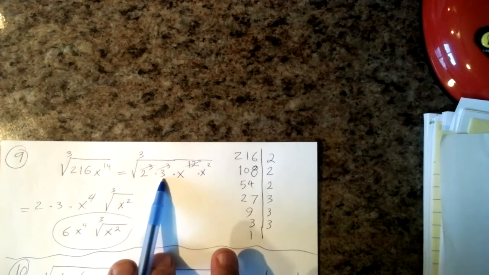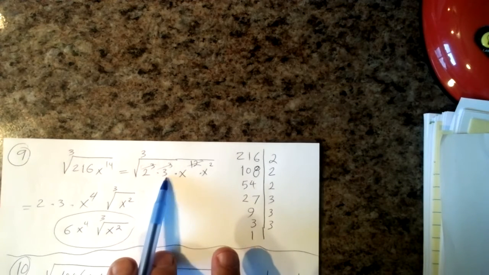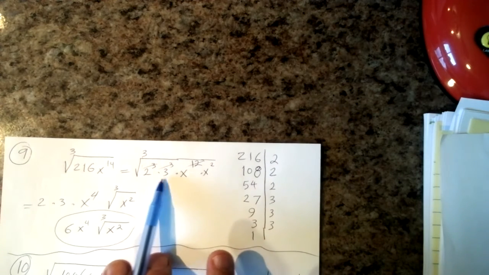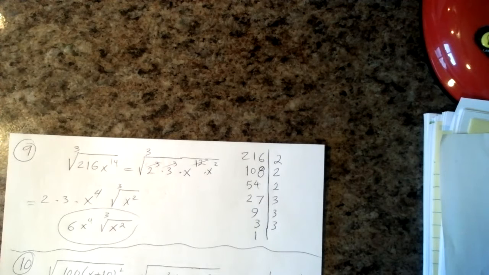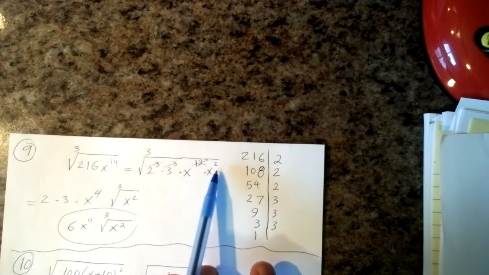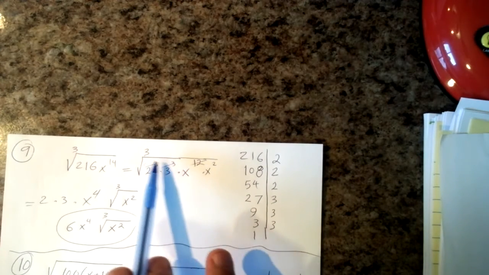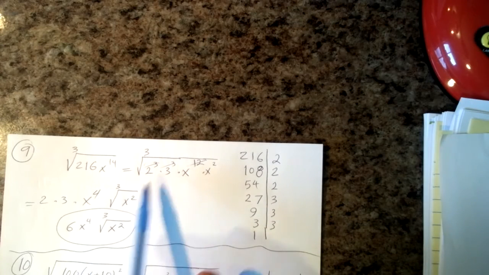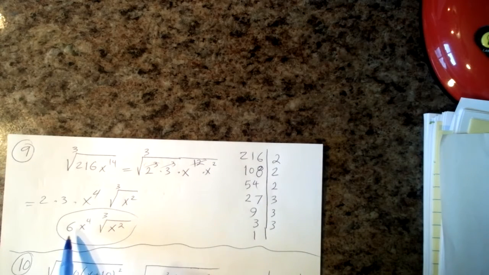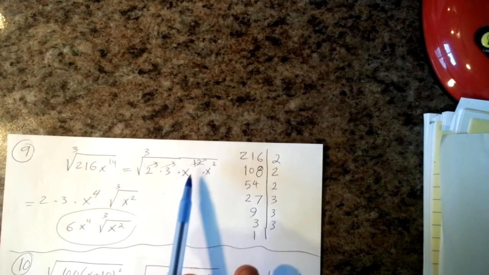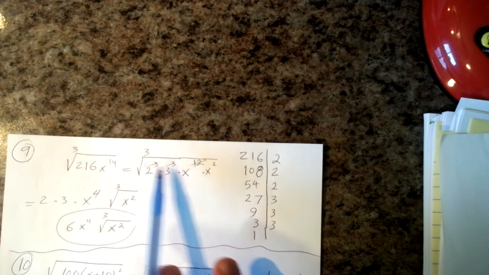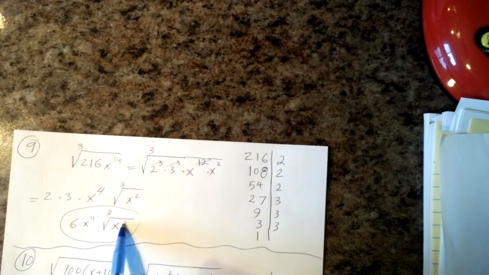See? The power of 3, you have 3 of them. 2, you have 3 of them. x to the 12, the one that has a power the same as the root, they all come out of the radical. 2 and 3 come out, that is 6. x to the power of 12, 12 divided by 3 is 4. x to the 4 is coming out, and x squared remains.